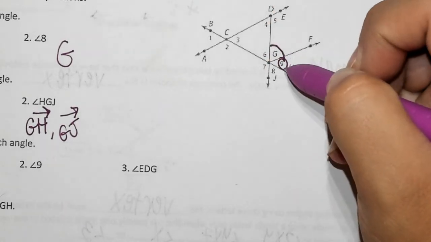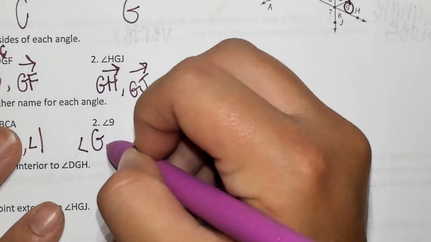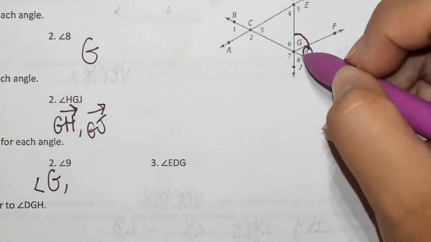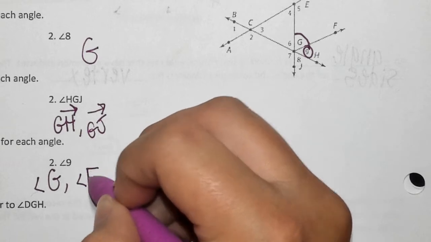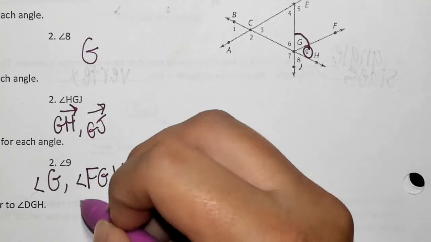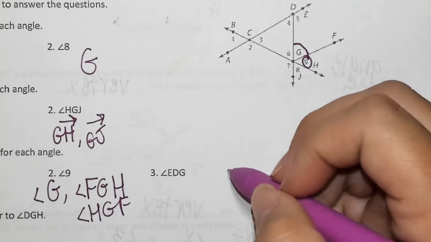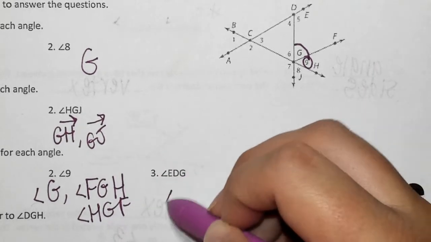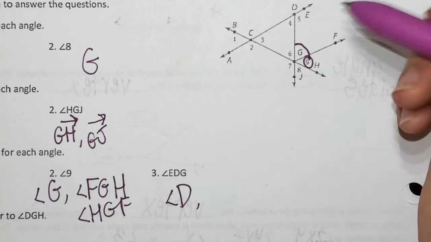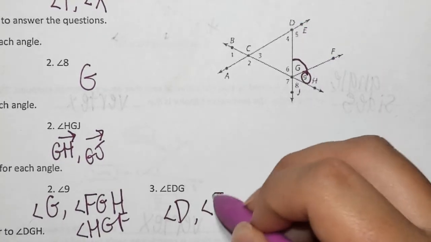So here's 9. It has a vertex of G, so I could use angle G, or I could use angle FGH, or angle HGF. For 3, you could have used just the vertex, which was D. So E to D to G, that's also angle 5.